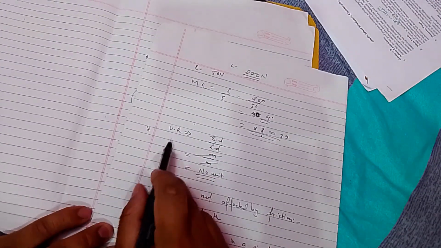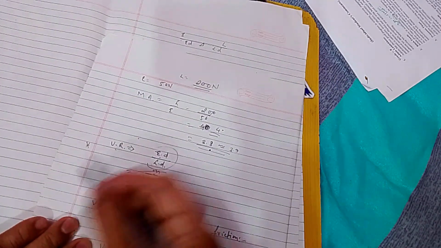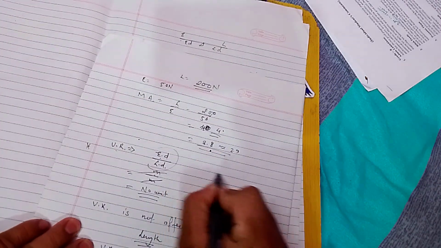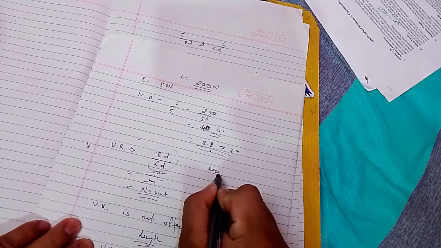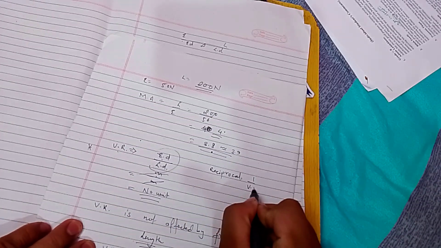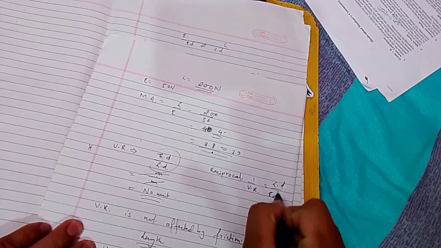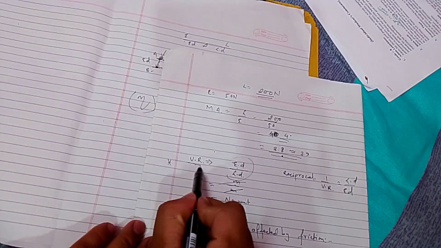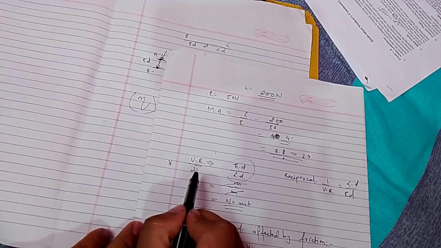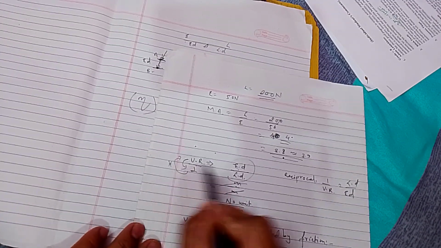Once again, VR is the ratio of effort distance by load distance. If I take the reciprocal, I get 1 by VR equals load distance by effort distance. Reciprocal means I change numerator to denominator and denominator to numerator.